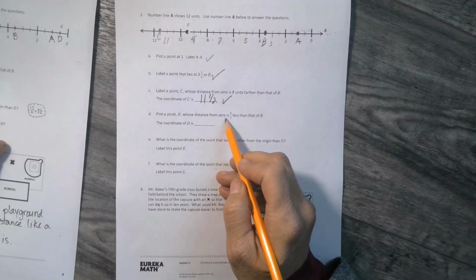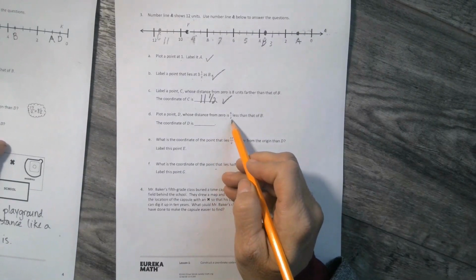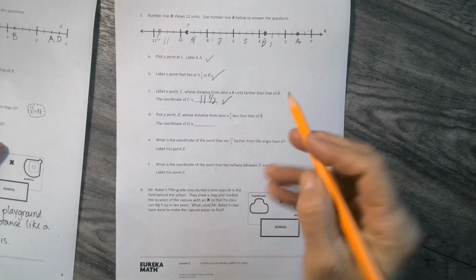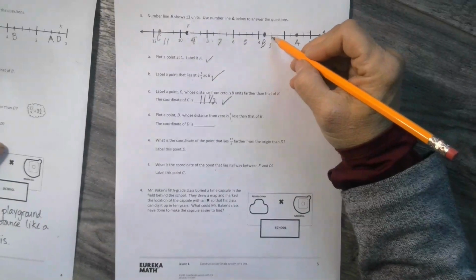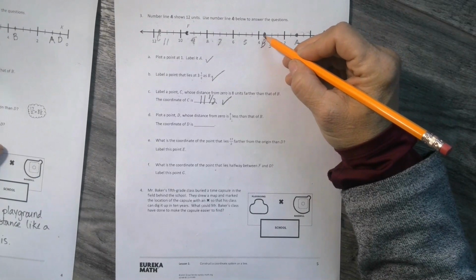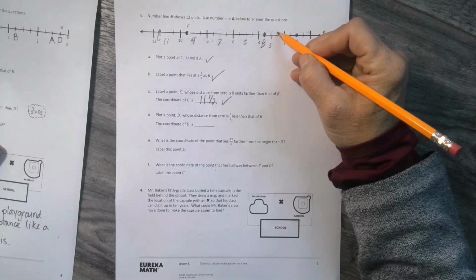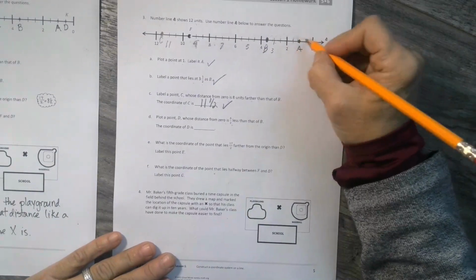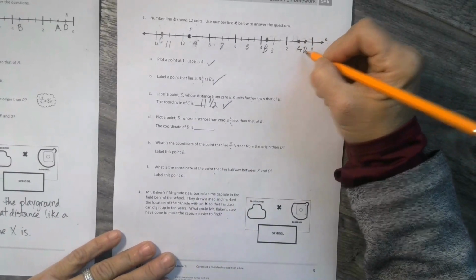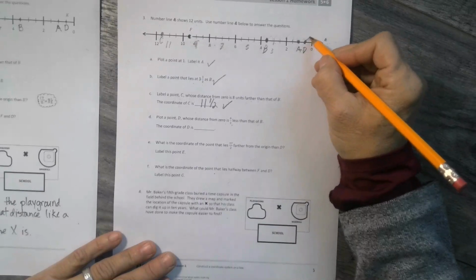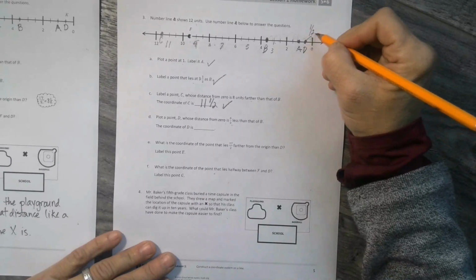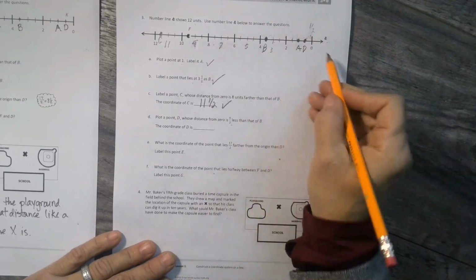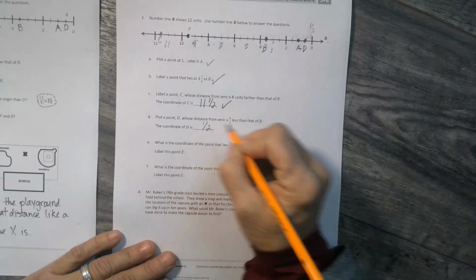For point D, I have to find a distance that is 6 halves, right? 6 halves less than B. So I know that these are halves, right? So I have to go 6 halves. 1, 2, 3, 4, 5, and 6. Right? Each one of these points from here to here is a half. Right? So we have to remember that when we're counting. So what is that point? 1/2.